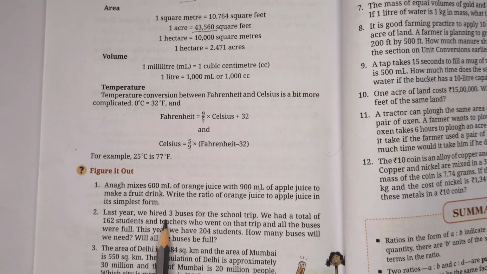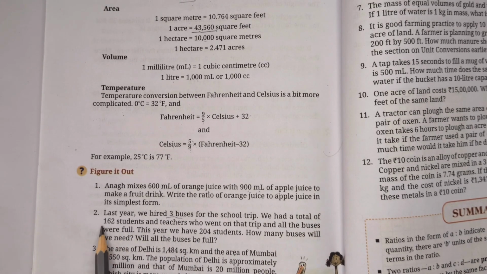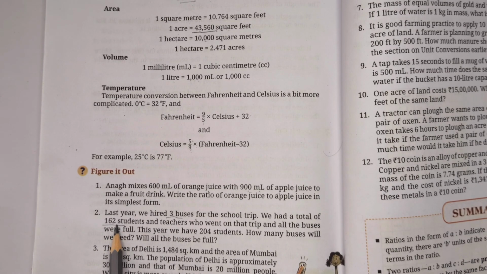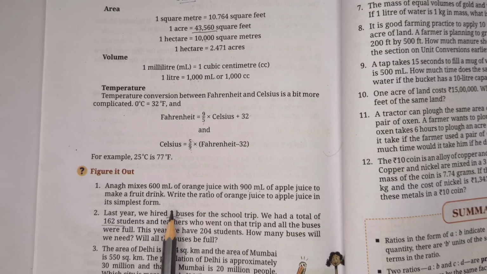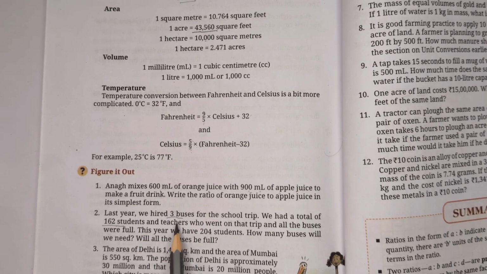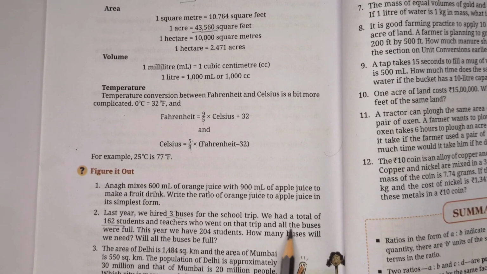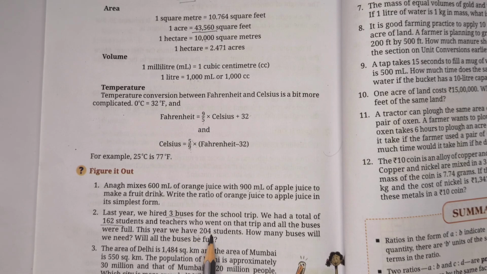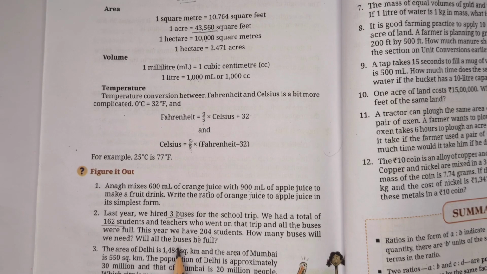Second question: last year we hired 3 buses for the school trip. We had a total of 162 students. 3 buses and 162 students, so we can find how many students were in one bus. 162 divided by 3, we get 54 students with the teachers. That means 54 people were in one bus. All the buses were full. This year we have 204 students. How many buses will we need, and will all the buses be full?